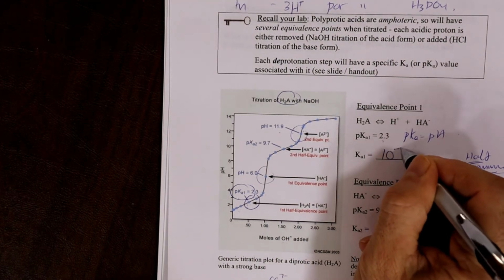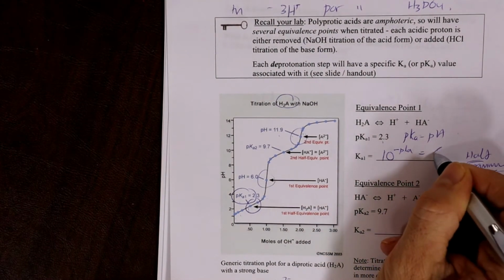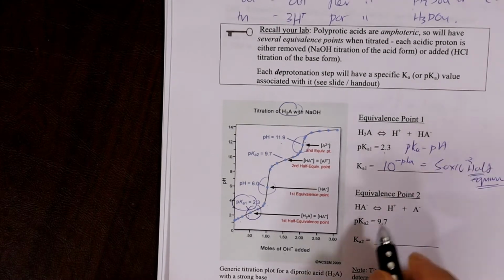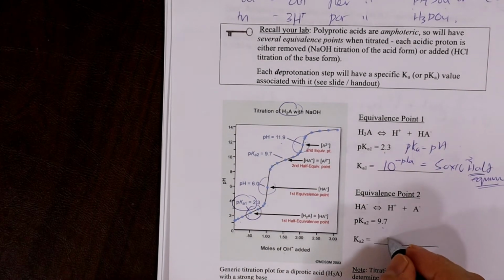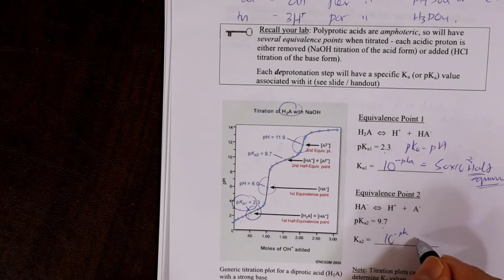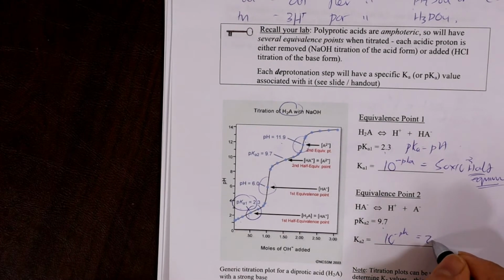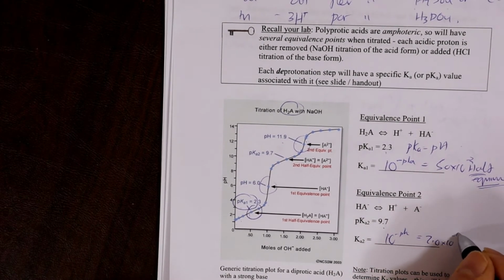So 10 to the minus pKa, if you do that math, gives 5.0 times 10 to the minus 3. Down here, similar kind of deal, 10 to the minus pKa. I apologize for rushing, my buzzer's about to go off. 10 to the minus 10.